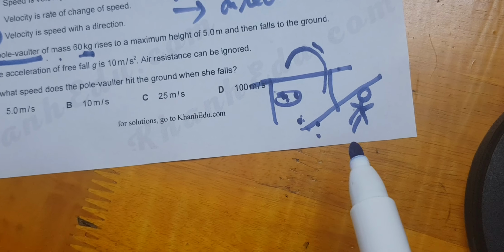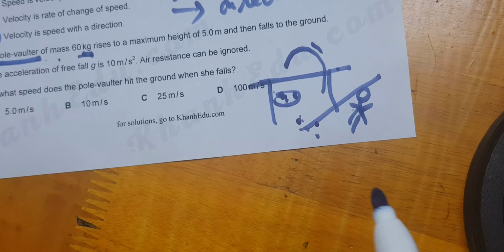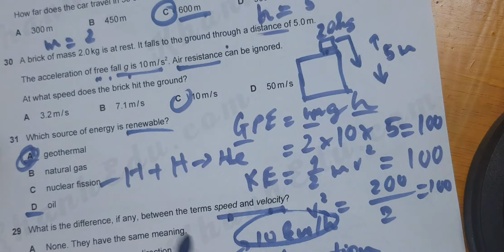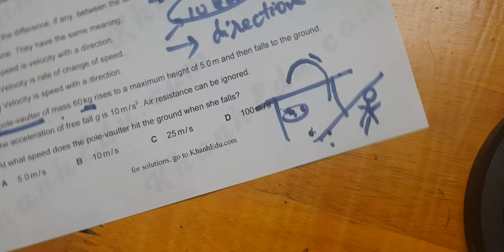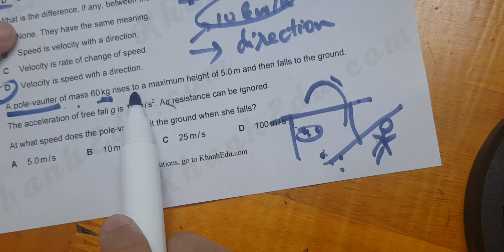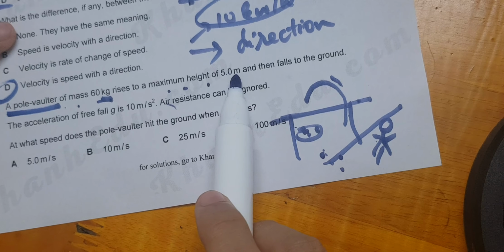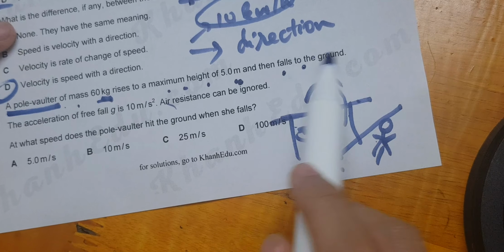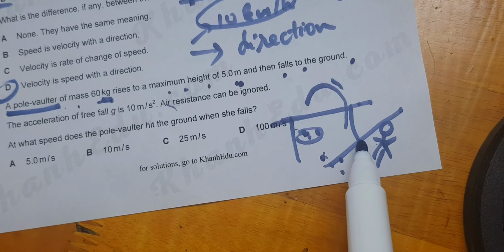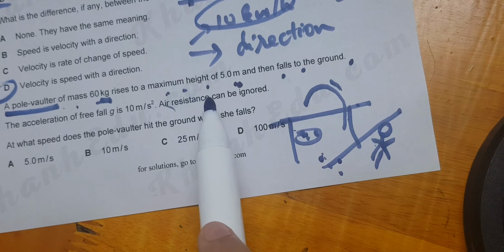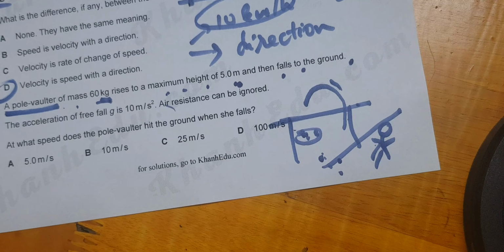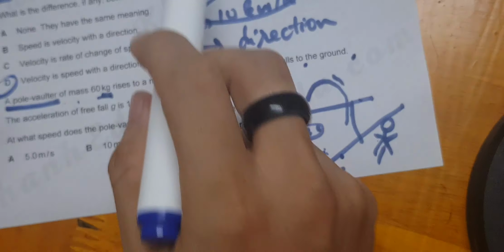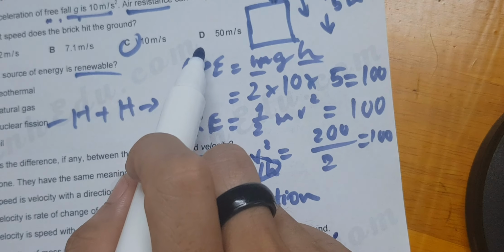So we will apply energy conservation as in this problem. He rises to a maximum height of 5 meters and then falls to the ground. When he reaches the maximum height, all of the energy has been transferred to GPE, or gravitational potential energy.